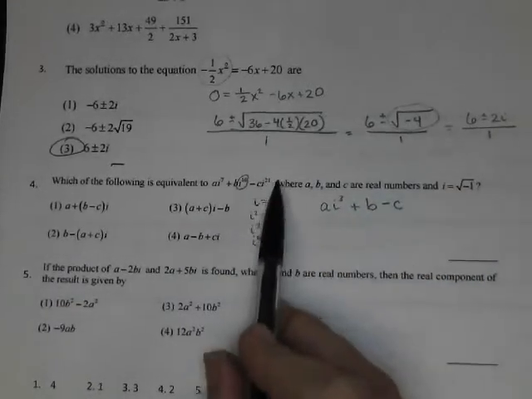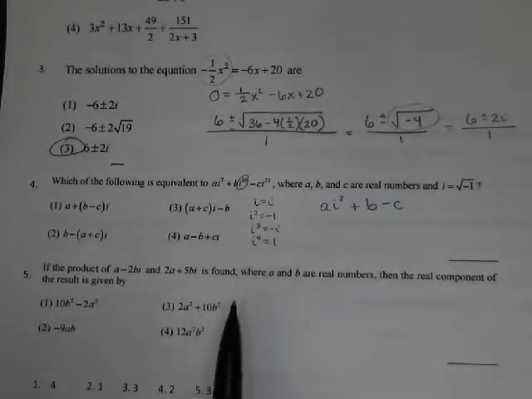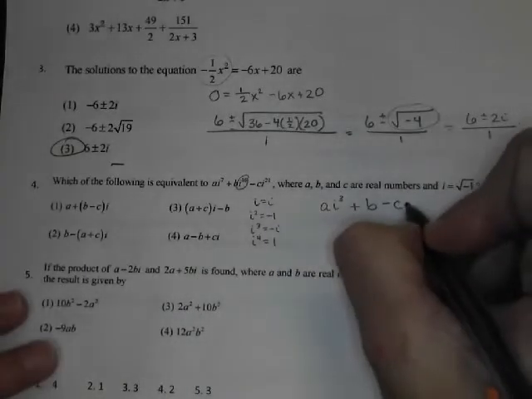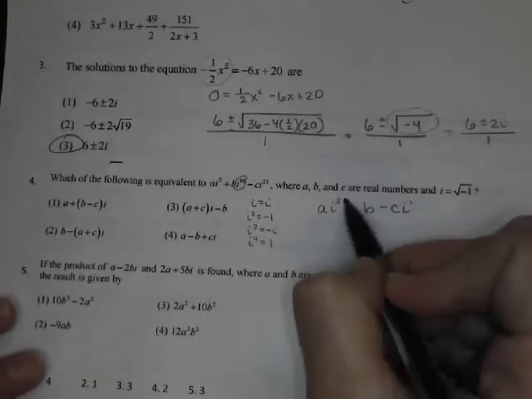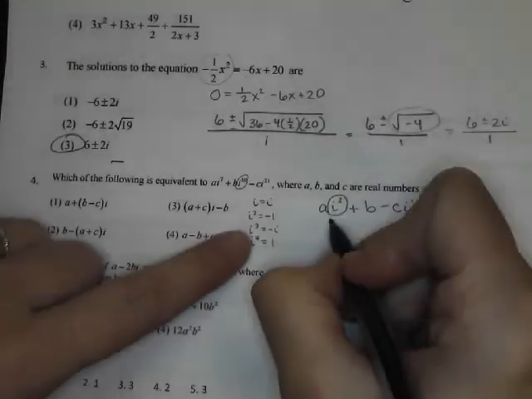minus c times an I to the 21st. 4 goes into 21 5 times. Most importantly, there's 1 left over. So that's the same as I to the 1st. So the only real thing you have to fix is that, because you can't have exponents on your I to finish. So that is just negative I.